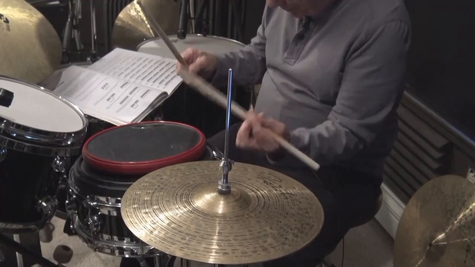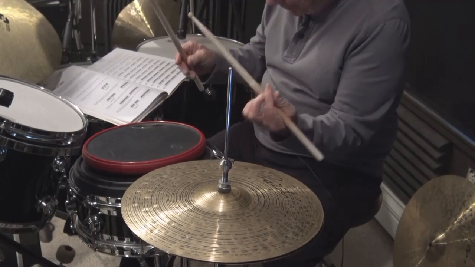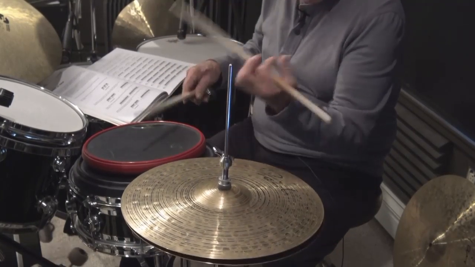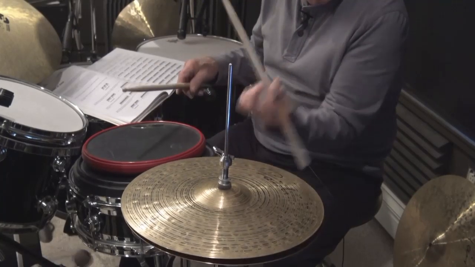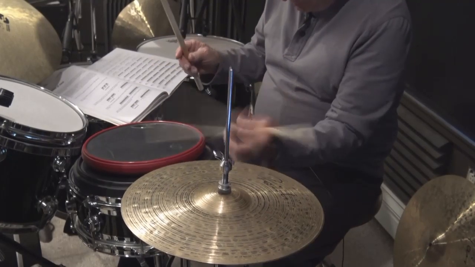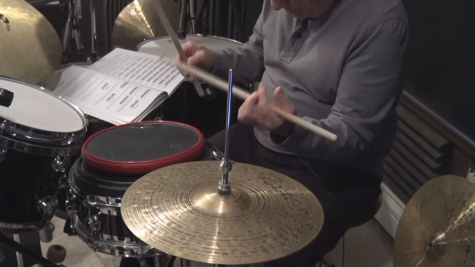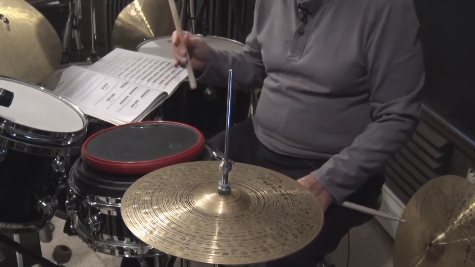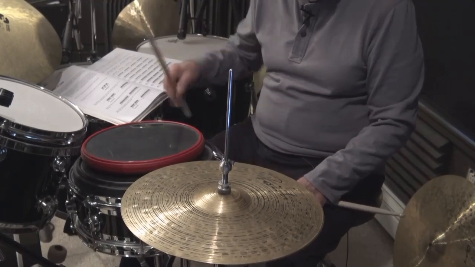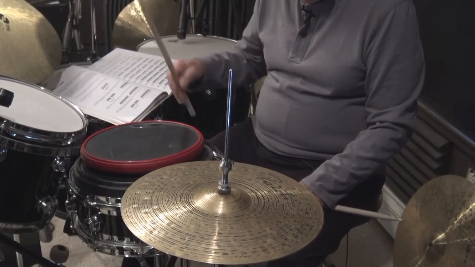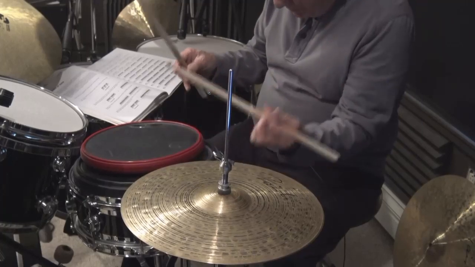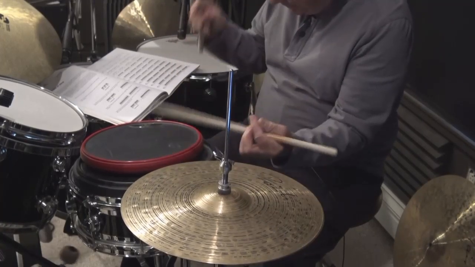Third. Next line. Back to the top. Skip the second line. 1 and 2 and 3. Third line. Next line.